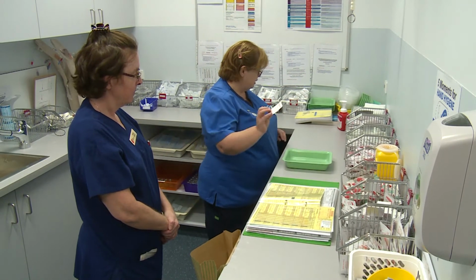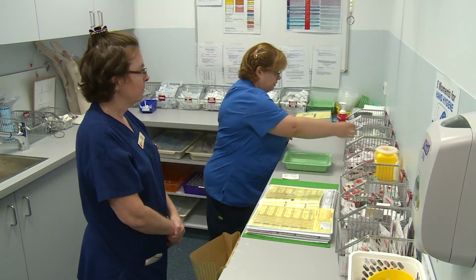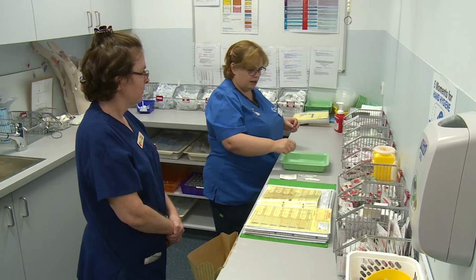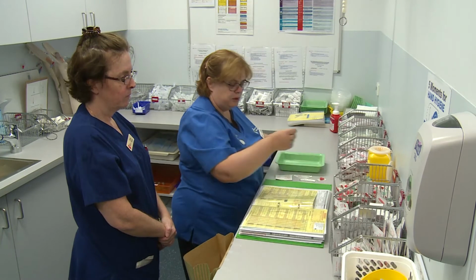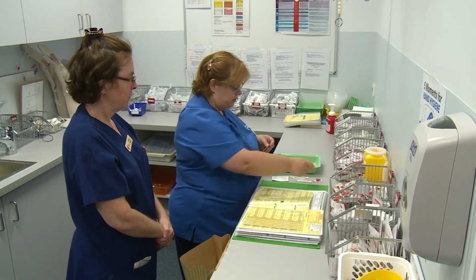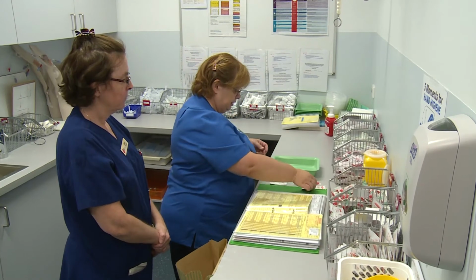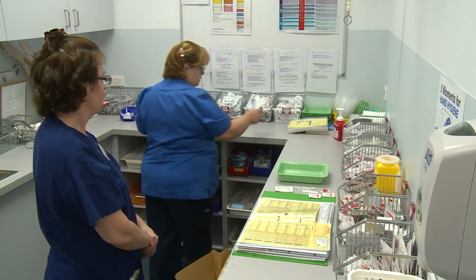Okay, so I'm going to need this to clean my tray. I'm going to need a drawing up needle, a vial access cannula, a red bung. I'm going to need 1 alcohol wipe for my vial to clean the top, and 2 for my patient bedside. Then I'm going to need a 20 ml syringe.